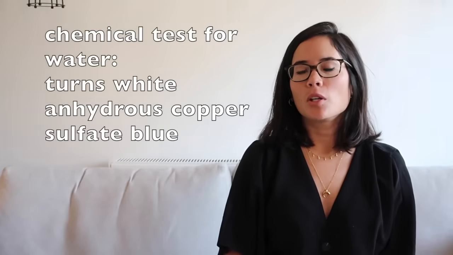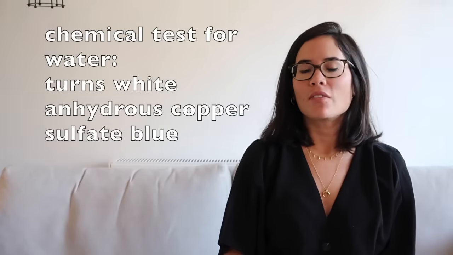Now, using a chemical test for water, you want to add white anhydrous copper sulfate. Anhydrous means lacking in water. Once it's exposed to water, it should turn blue, and that tells you that the substance you have is water.